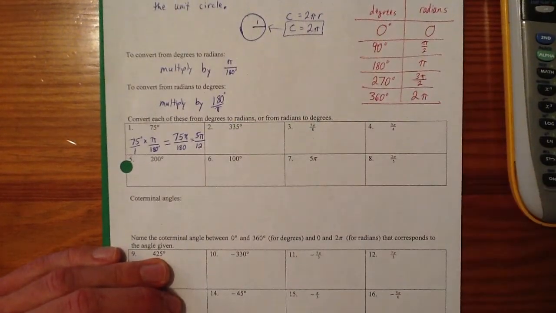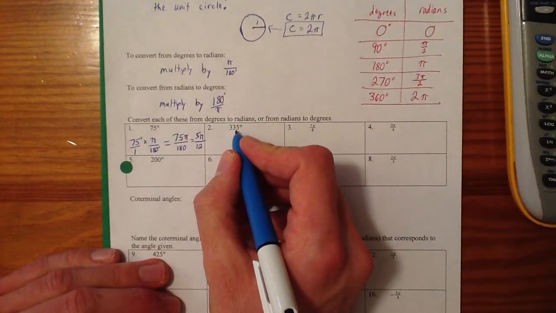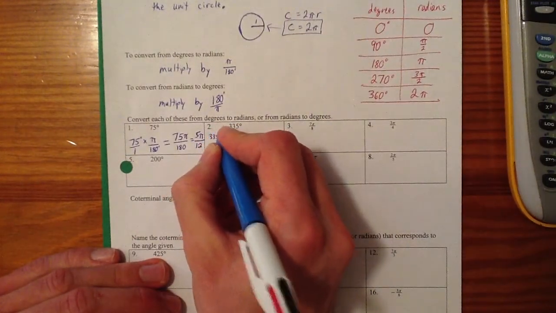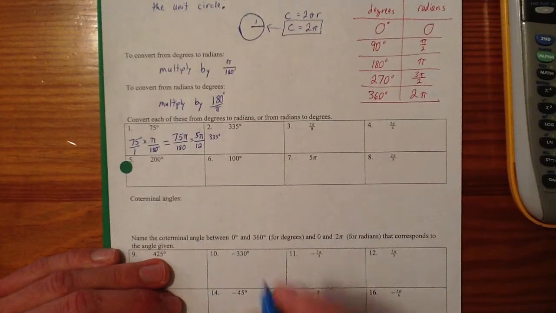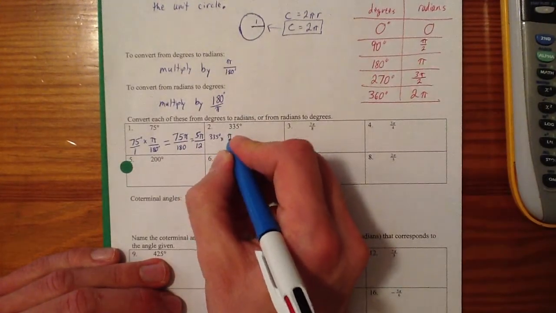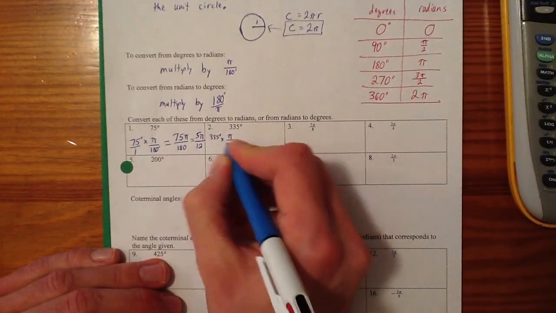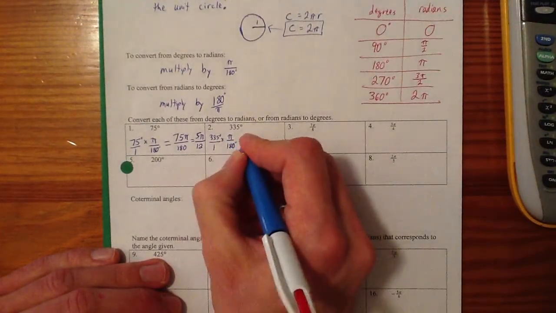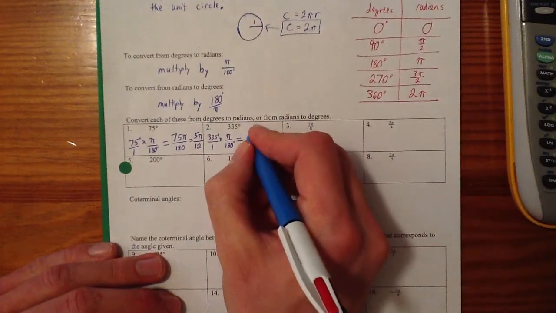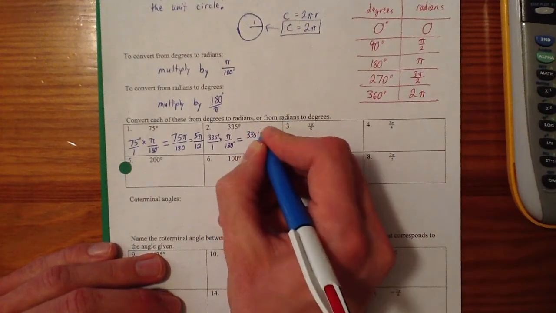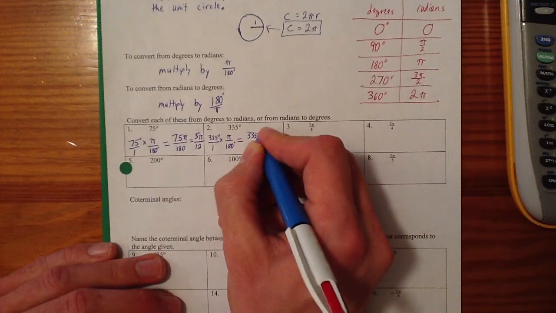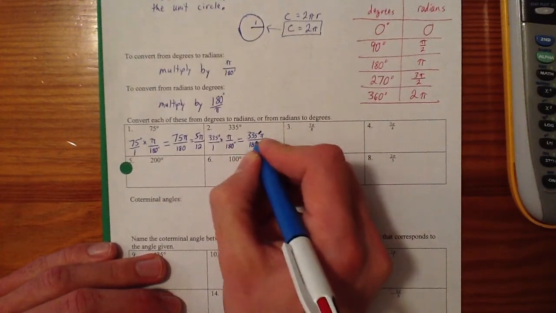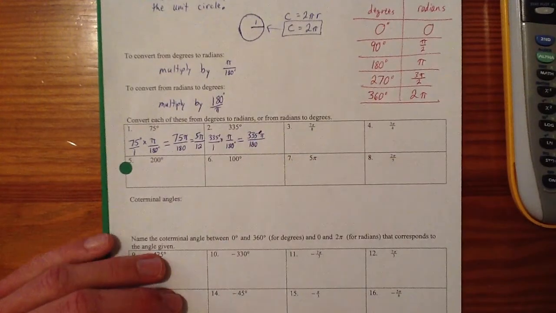Let's do another. A 335 degree angle. That's a pretty big angle, but what we're going to do is take a 335 degree angle and convert it to radians. So we multiply by pi over 180 degrees, and we're going to put that over 1. In the process of doing this, we have a 335 degree angle times pi. I'm going to mark out that degree symbol. Probably should not be using a pen. Oh well.